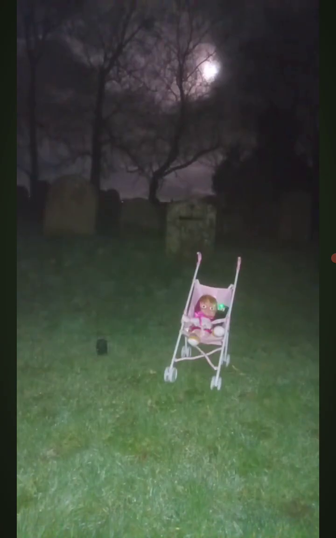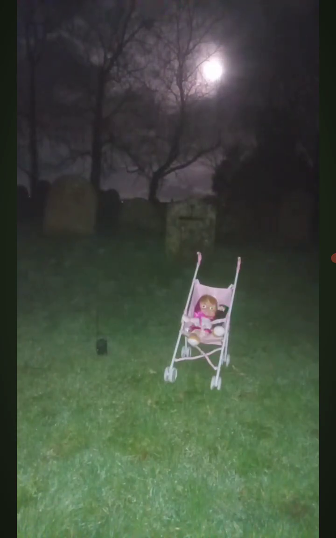I'm trying not to stay in one place too long because I want you to get a good sense of what's happening. Now the moon's coming out and the light is getting a bit brighter, so that could link into my theory about refraction.